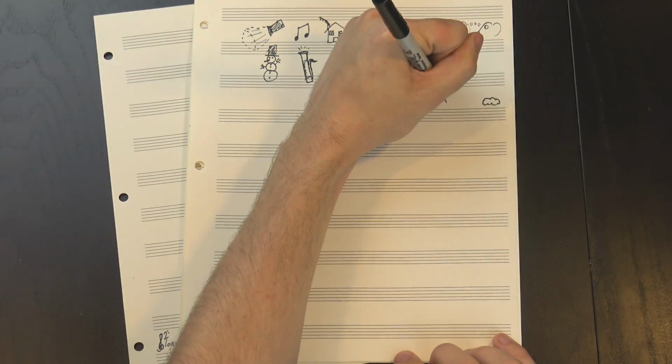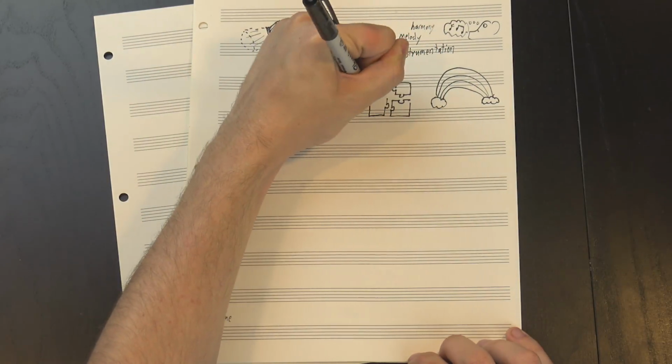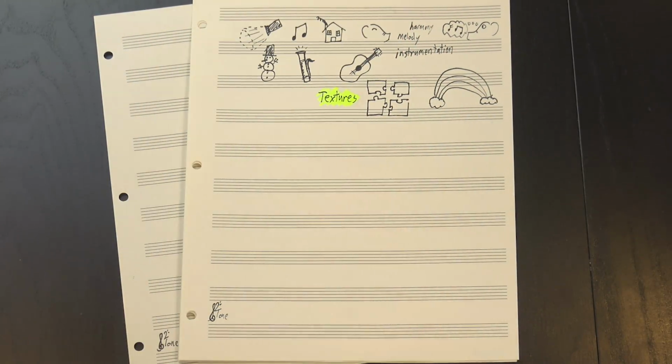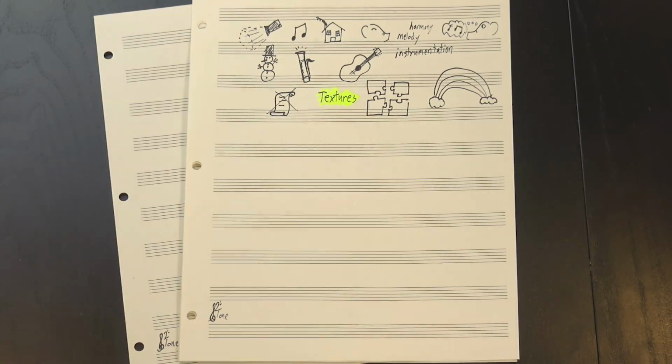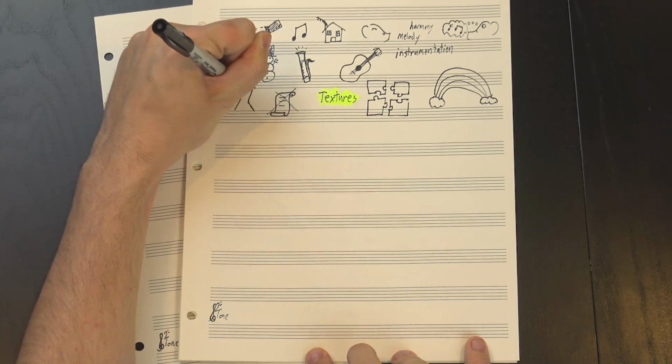It'd be impossible to classify every conceivable arrangement of instruments, so to make things a little more manageable, we break them up into what we call textures. These aren't a list of instruments exactly, but they do help us understand how the different parts in a song are coming together to create a larger whole.